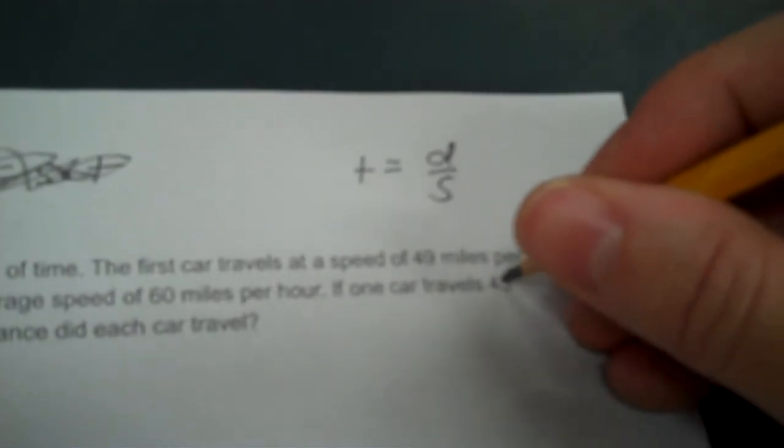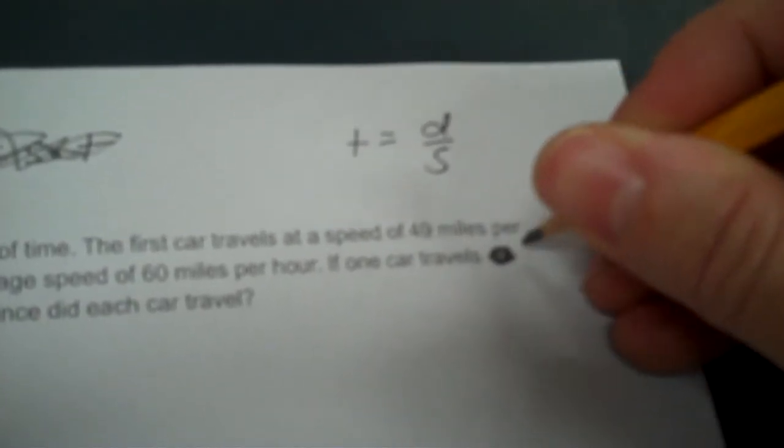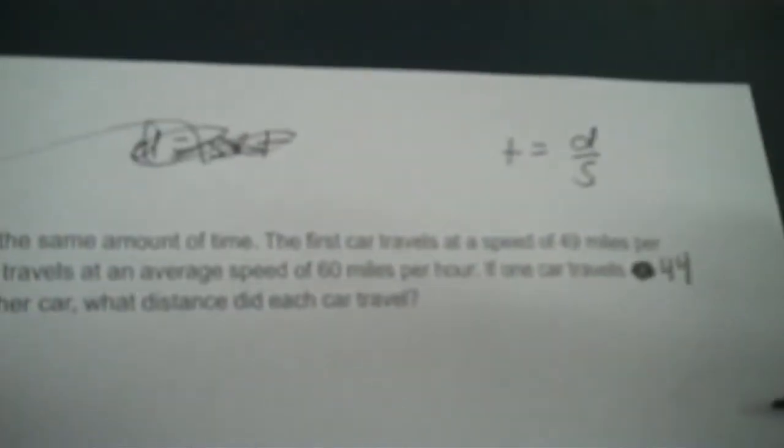Two cars travel for the same amount of time. The first car travels at a speed of 49 miles per hour, while the other car travels at an average speed of 60 miles per hour. If one car travels, switch that 45 to a 44, just because I said so. If one car travels 44 miles further than the other car, what distance did each car travel?